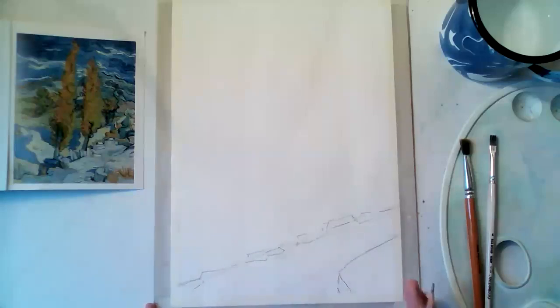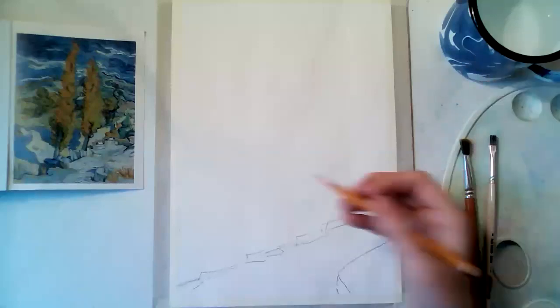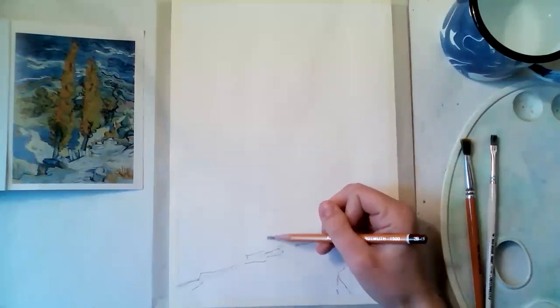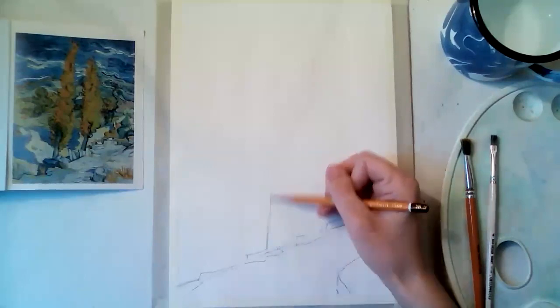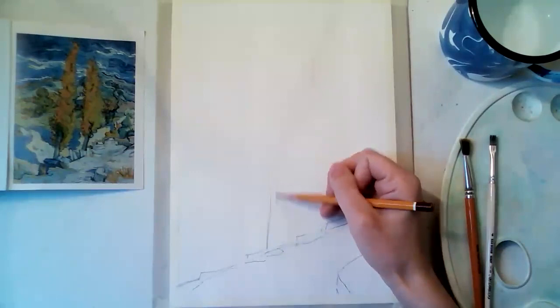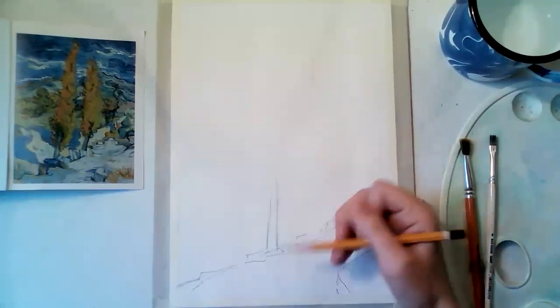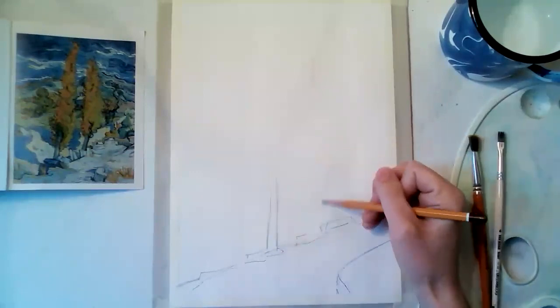Okay, let's do the trees. My idea was that you can use the trees as representative of your family, if you want. So maybe you can do 2 or 3 or more. So we can do 2 big ones. We start with trunks.